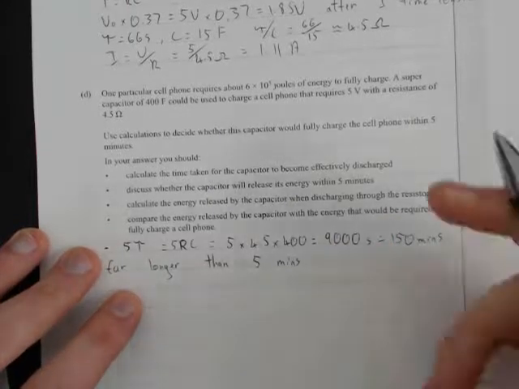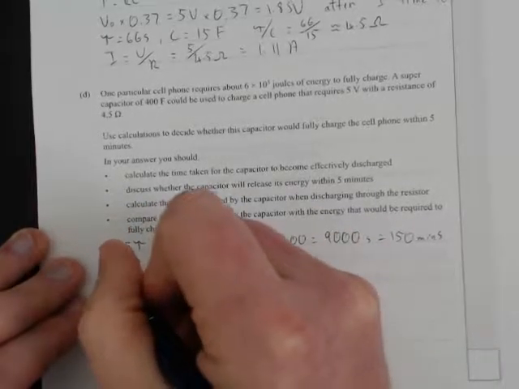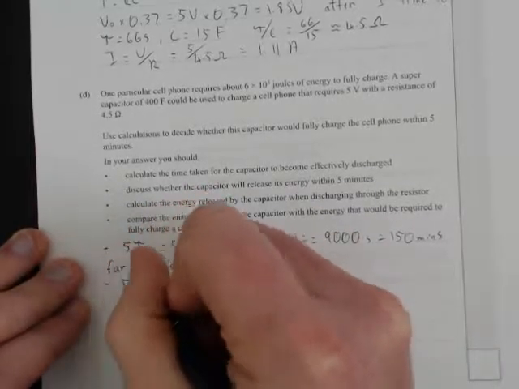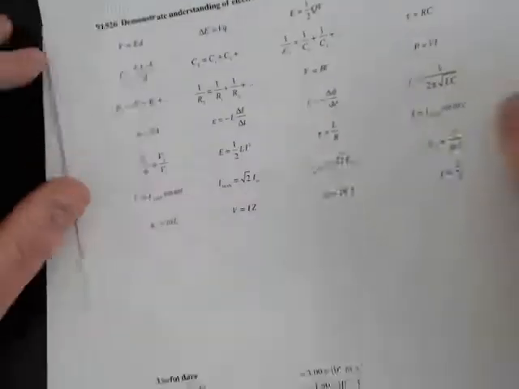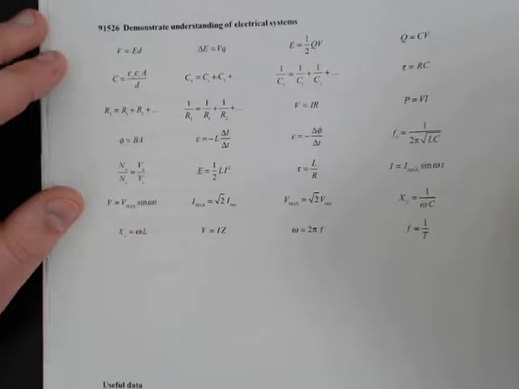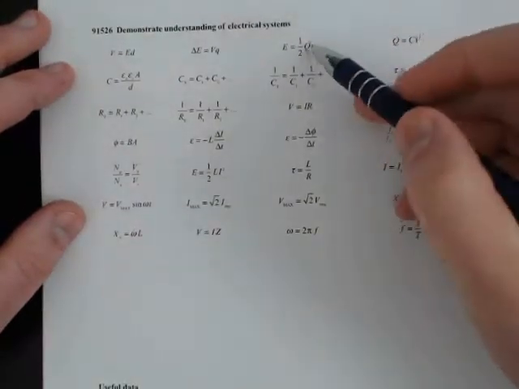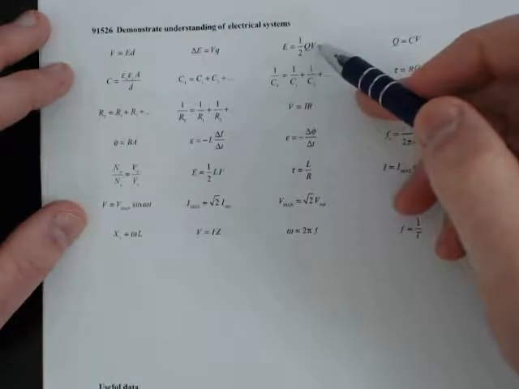So let's just work out the energy first. Energy stored in a capacitor, E is equal to, let's go to our formula sheet. It's actually given to us. Where is it? Do they give it to us? There we go. It's up top. E equals half times QV.